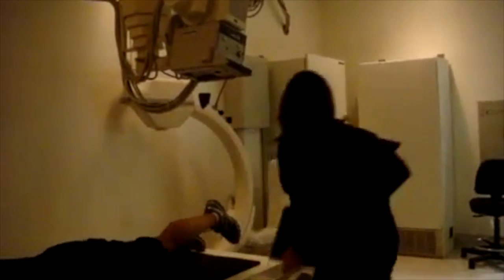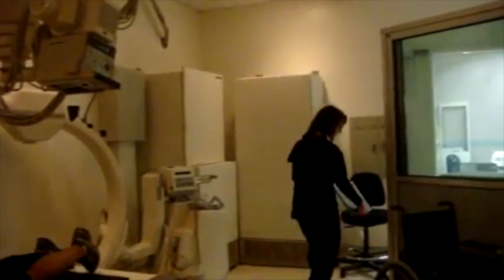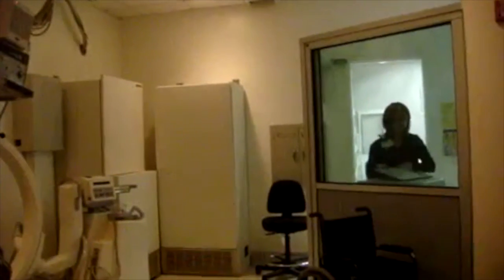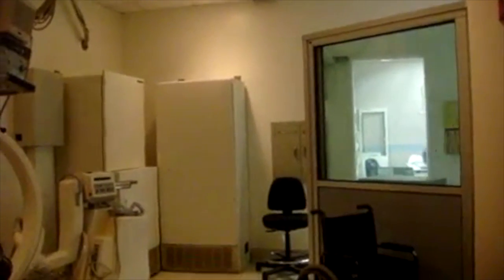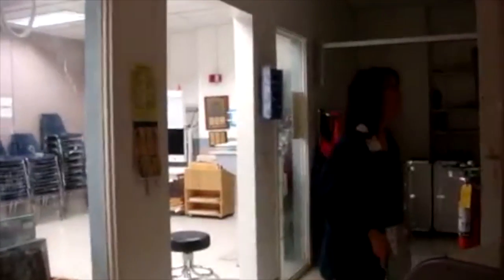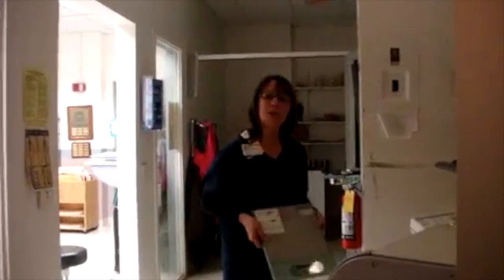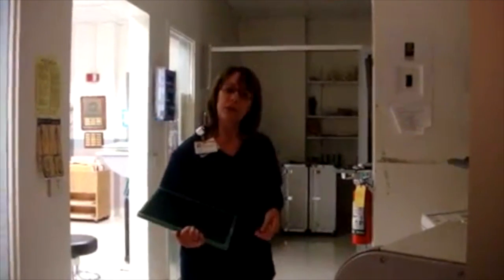Okay. Now I'm going to run my 2 images in the reader and see how they come out. Scan my first image, pop it in the reader. Oh, that looks good. I'll take my next cassette, scan it, pop it in the reader. Okay, looks like we're done. And now I'll be critiquing my images in my evaluation.